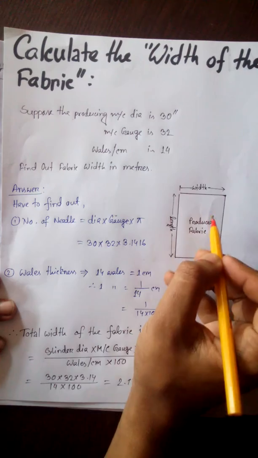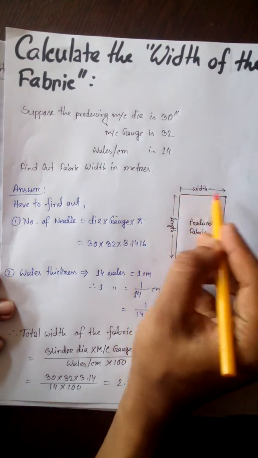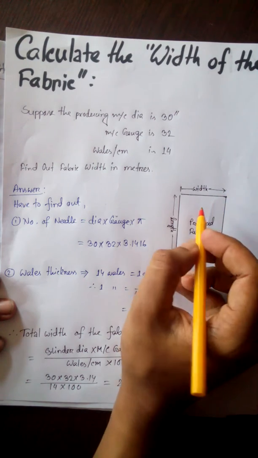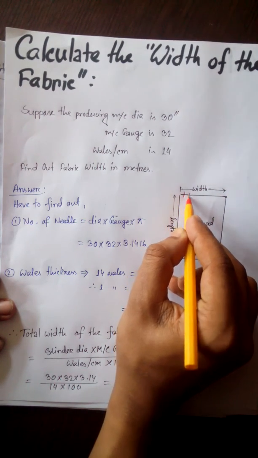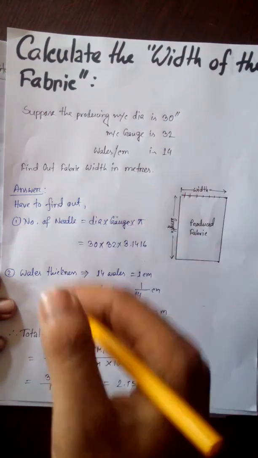Suppose this is the produced fabric, this is the fabric which I am producing, and we have to find out this one, the width of the fabric. To find the width, we have to find out the needle. Suppose this is the needle; how many needles are in the total needle bed of the fabric?